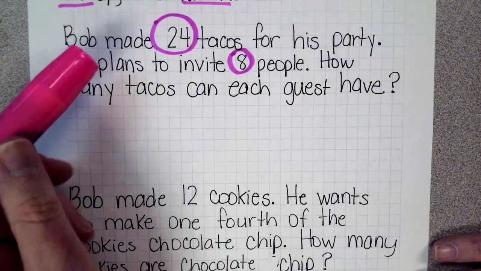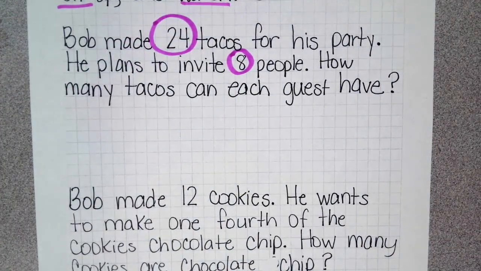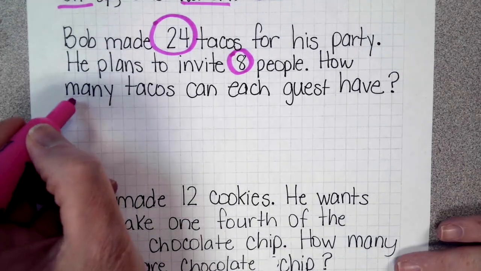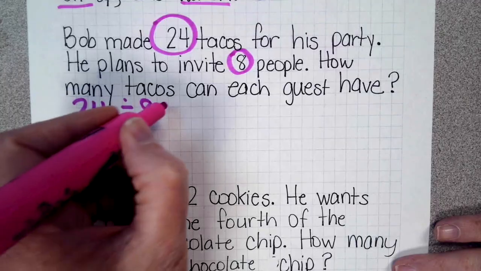Since we know how many tacos he made and we know how many people he needs to share with, this is a division problem. Do you know what the division equation would be? What do we always start with in division? That's right, the big number. 24 divided by 8. Don't say it if you know it.